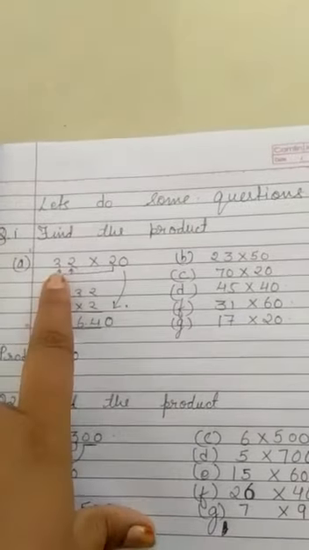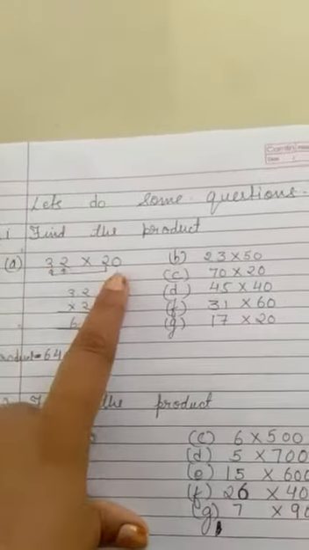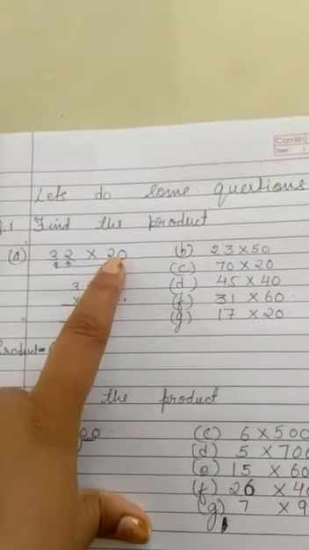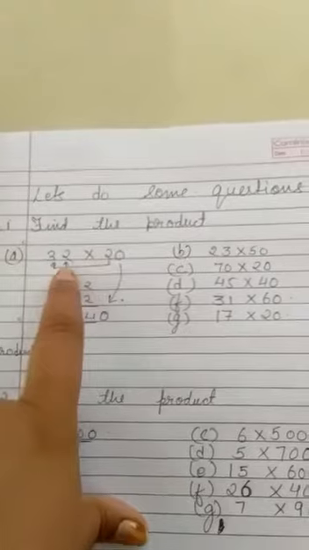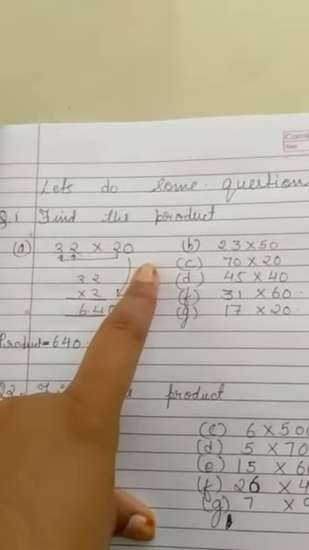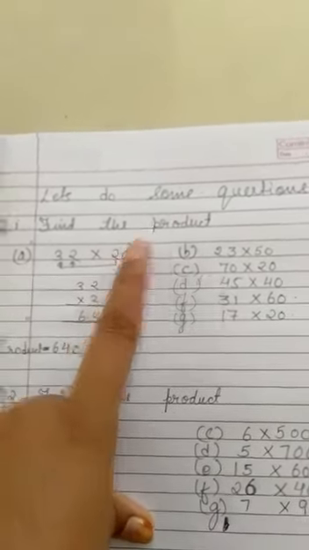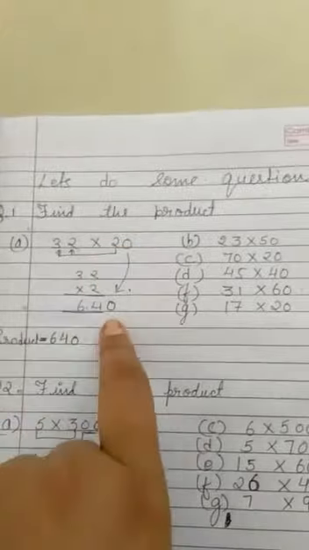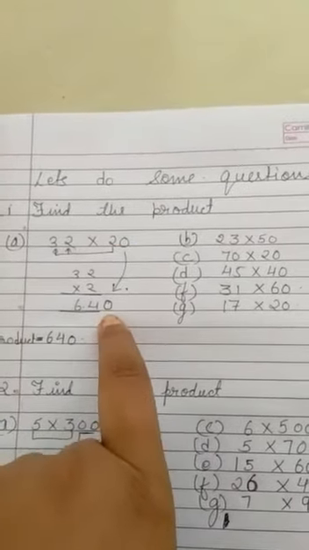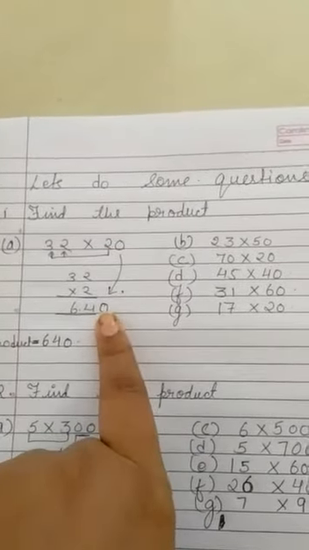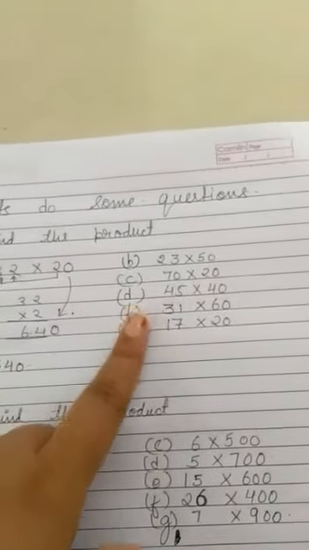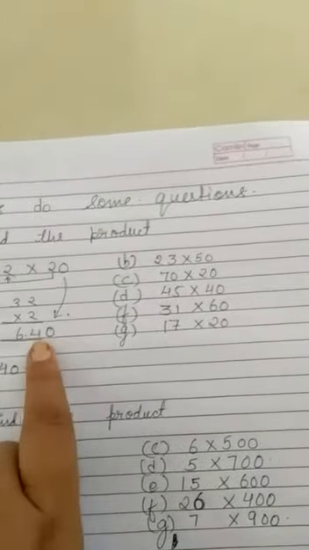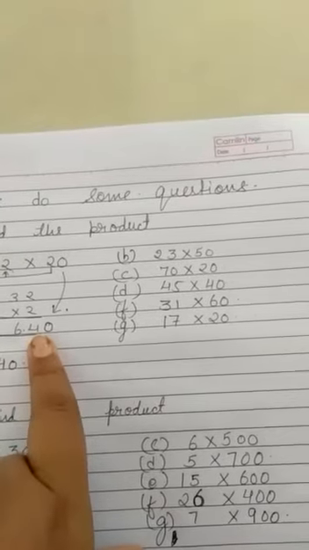Understood? What you have to do: the number you have been given, just multiply with the digit, like 1, 2, whichever digit it is. Multiply that digit with this number. Leave the 0 aside. After completing the product, we will add the zeros to it, writing them on the right of the product, and we will get our answer. So these are the questions you have to do like this. Solve them properly.